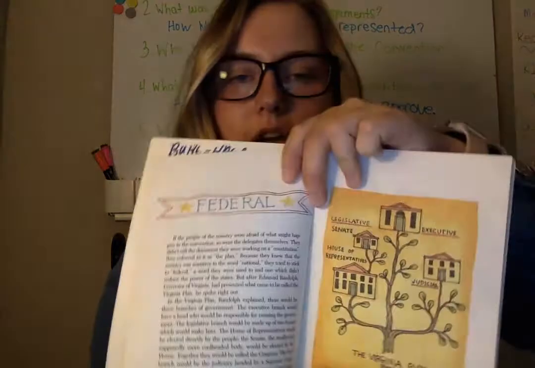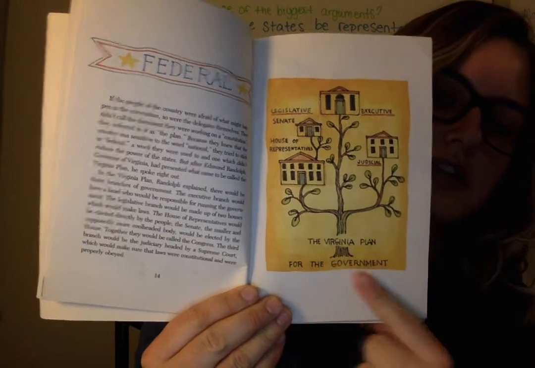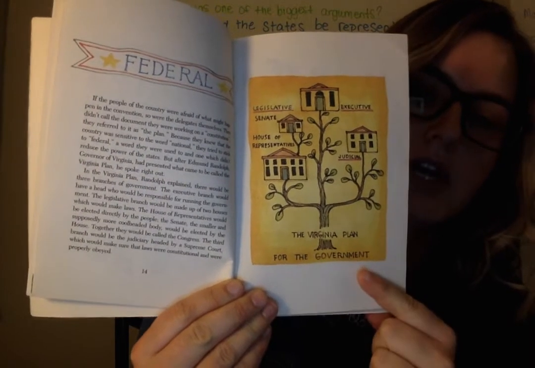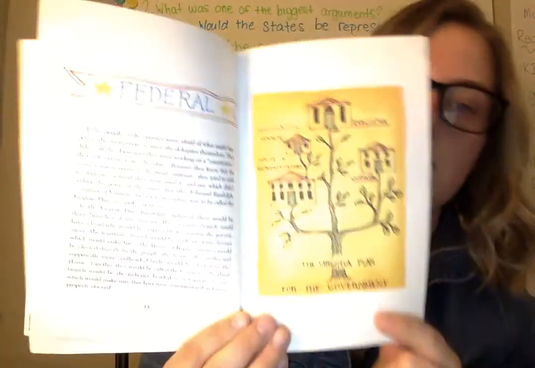So we're going to dive into our story, and this chapter is the federal, okay? And as you can see, here are the different branches, and this is the plan for the government, okay?